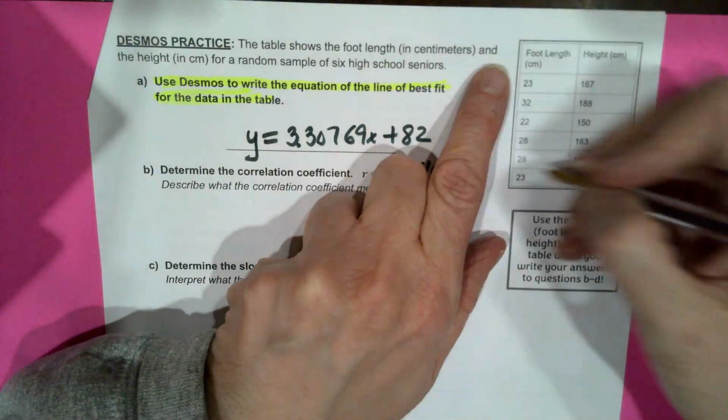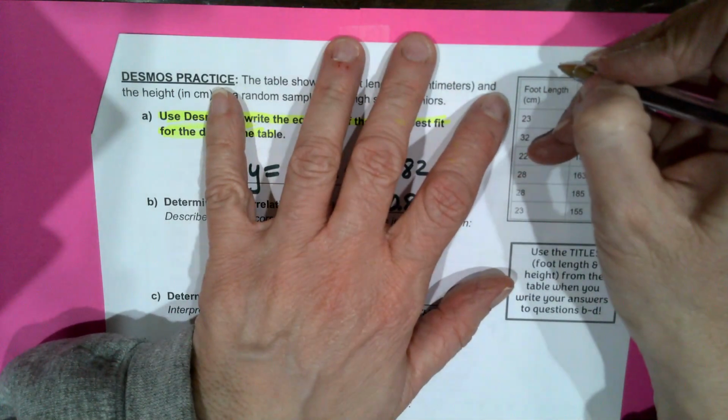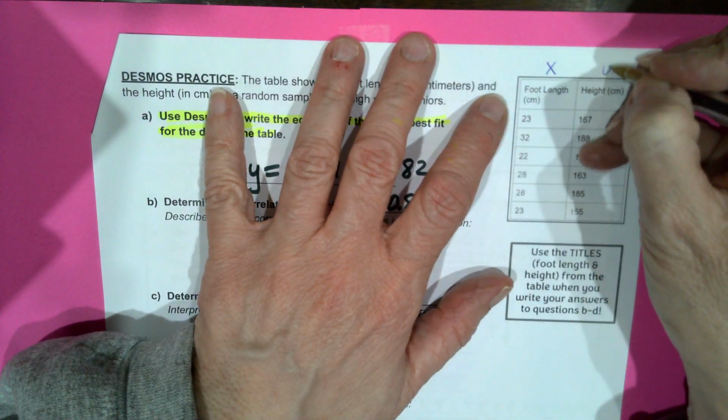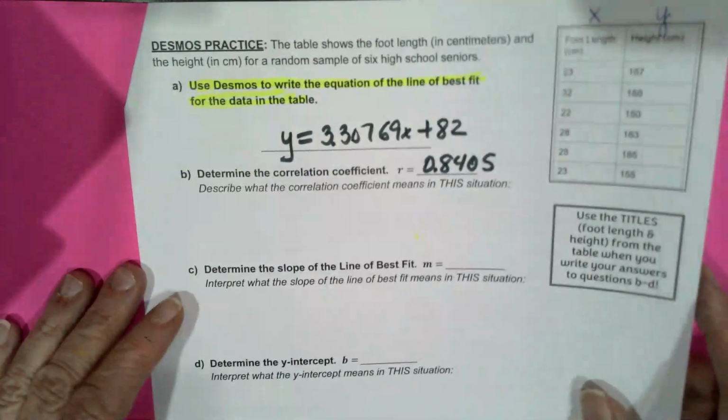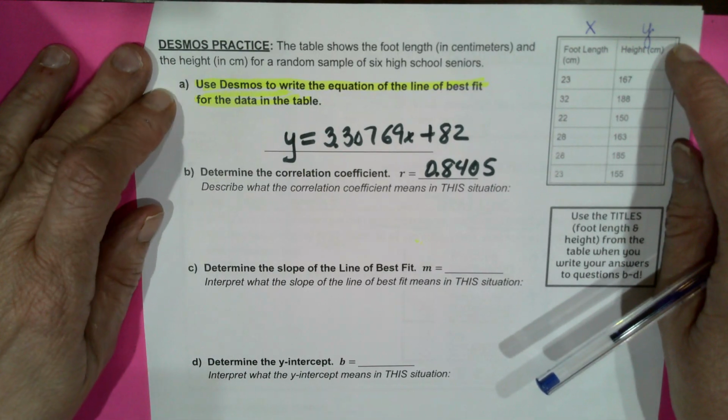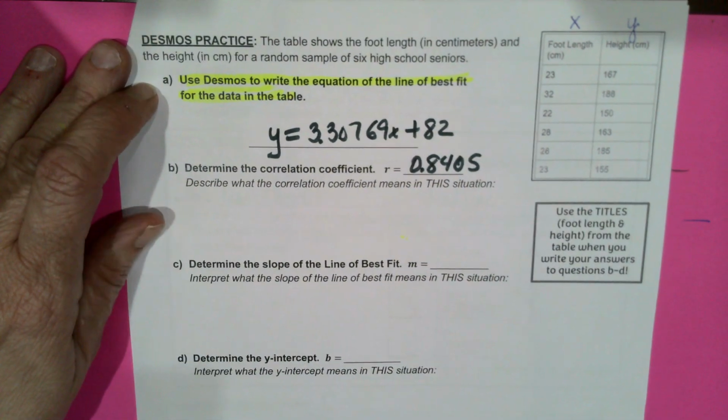Remember, when we have a table like this, the first column is the X, the second column is the Y. So you type in these data points using the directions that we talked about on this page back here. Then pause the video while you do that and then come back and we'll discuss.